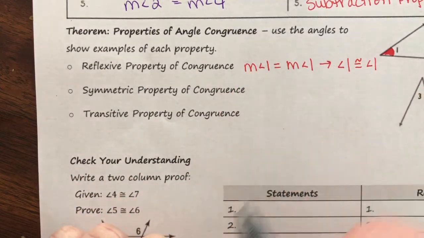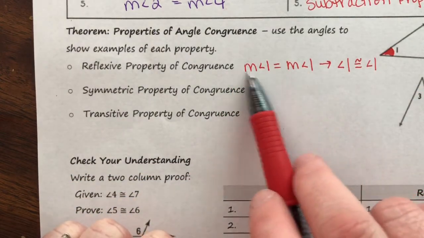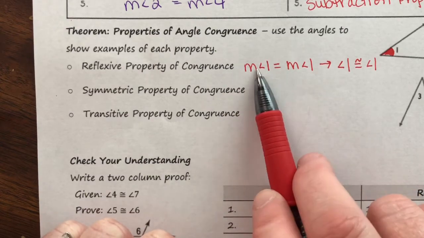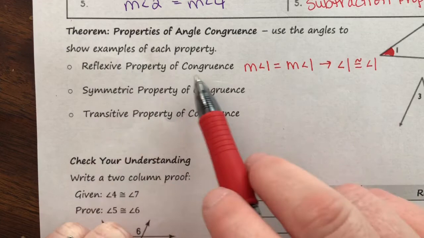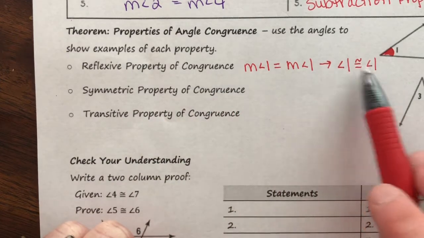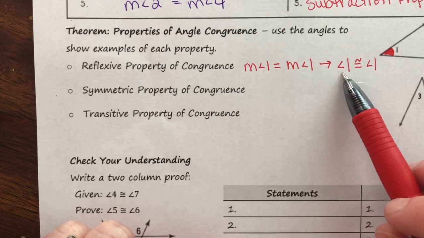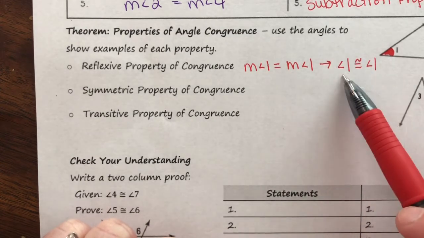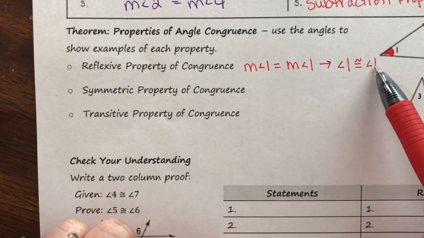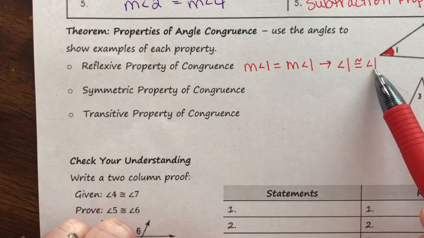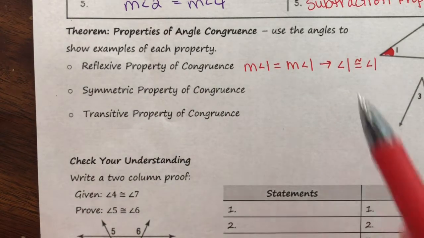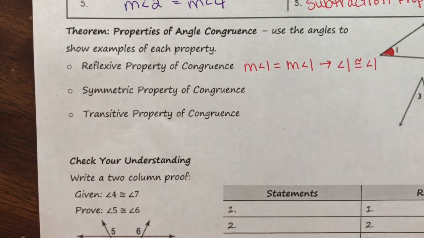One side looks exactly like the other side, but we're talking about numbers. So whatever this is, let's say it's 30 degrees, 30 equals 30. The reflexive property of congruence, still both sides have to match, but now instead of talking about numbers, we're just talking about a physical thing. There is a physical angle 1. We don't know what size it is, we just know there's an angle 1. And it's going to be the same size as itself. So angle 1 is congruent to angle 1. That's the reflexive property of congruence. One has to deal with size, one has to deal with the physical thing itself, not size, just the idea of it. Symmetric property of congruence.